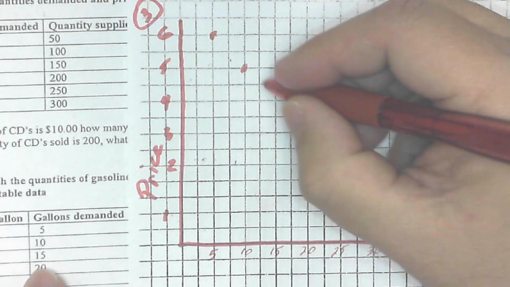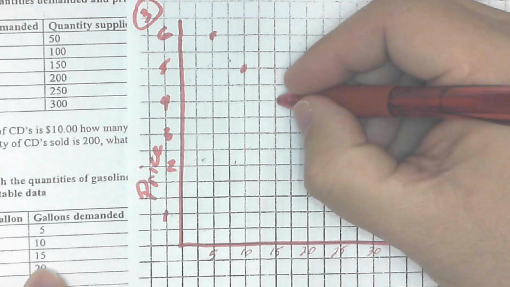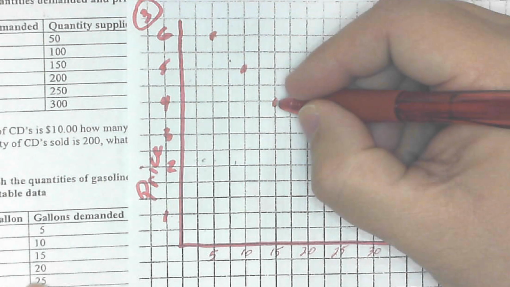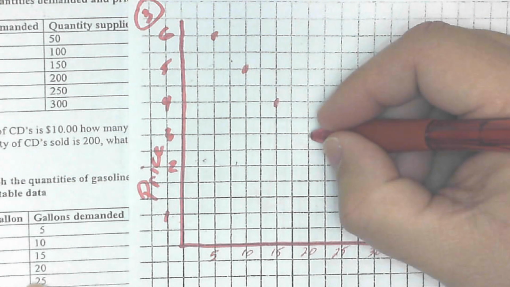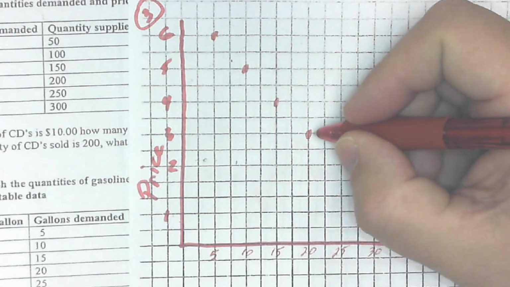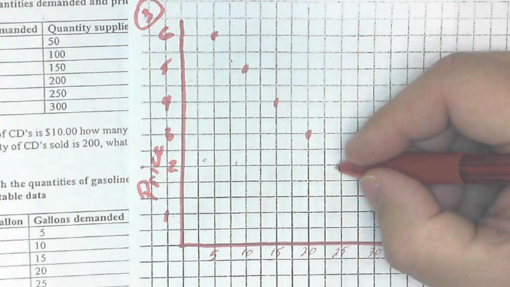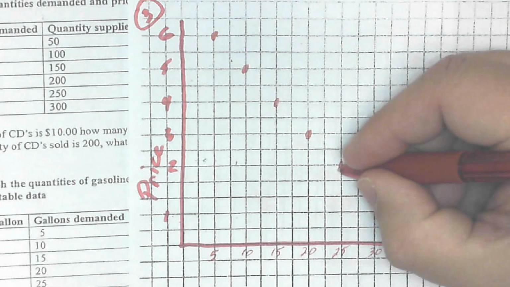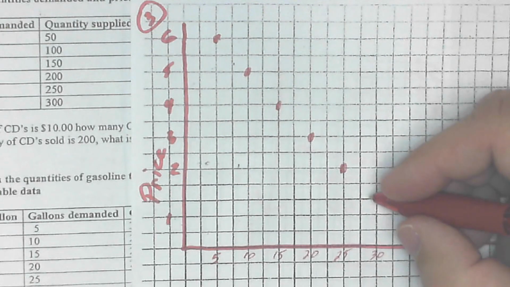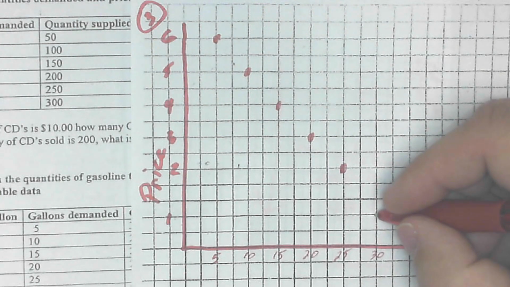And $4 and 15 gallons. And 3 and 20. $2 and 25, and then $1, 30.